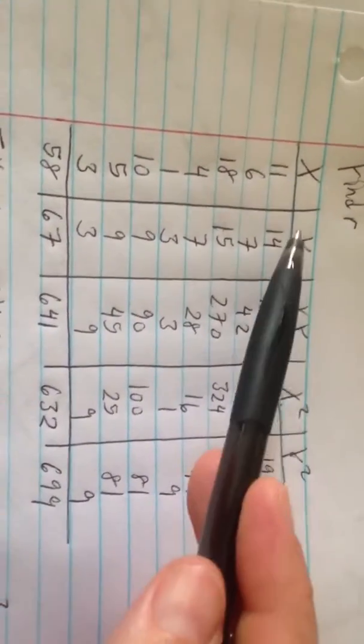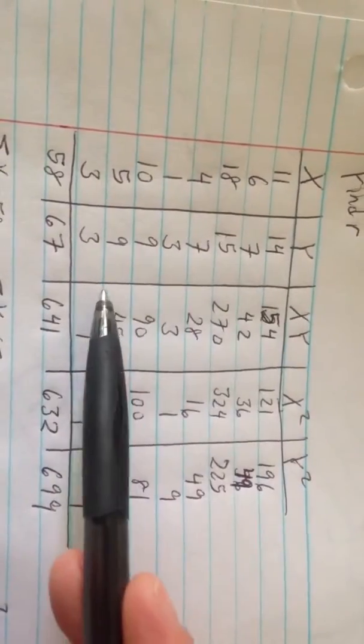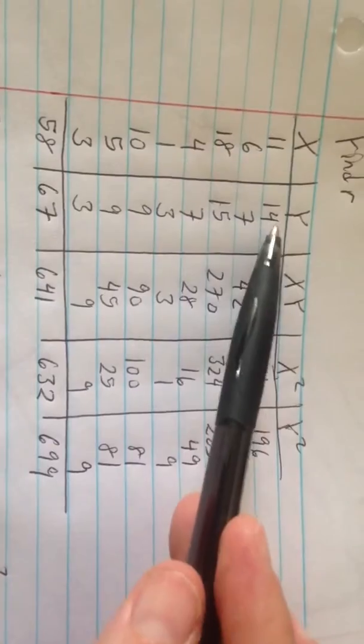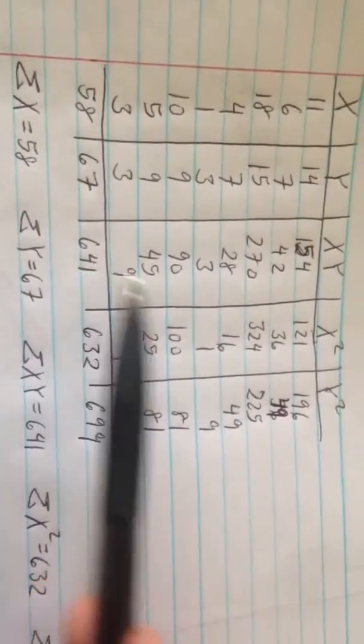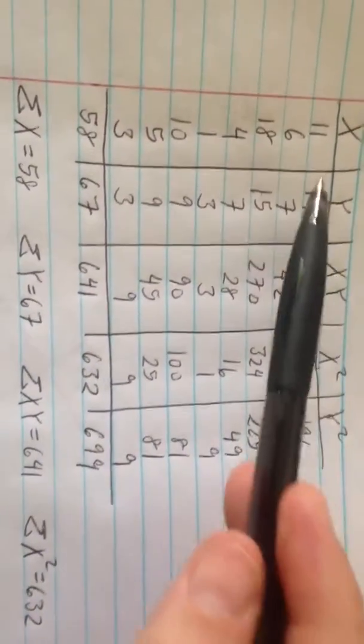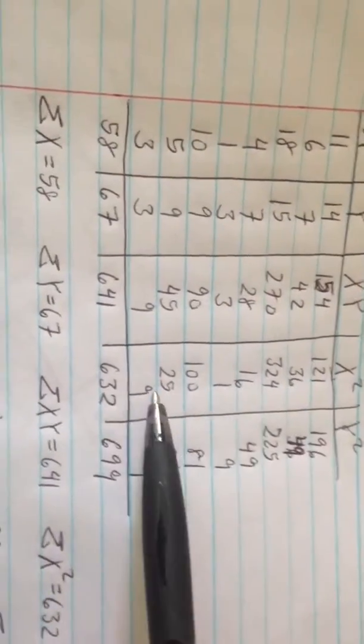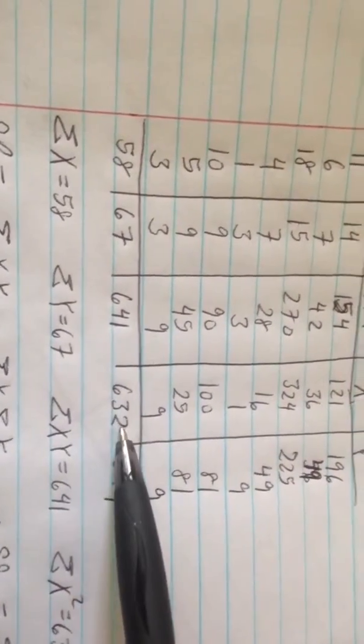Okay, so we're going to find R, the correlation coefficient. So you've got your x's, you've got your y's. You're going to make a column for the product. So 11 times 14 was 154, 6 times 7 was 42, etc. You're going to sum those up. You're going to have the x's squared, so 11 squared was 121, 6 squared was 36, and so on. You're going to sum those up, you get 632.